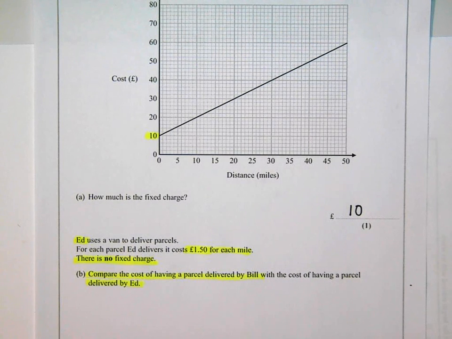Now, this is a difficult question in a way, right? Because if you've never done something similar to it, it's very difficult to know what to do. And that's why doing this question now will help you in your exam, because you've experienced this, you know what to do now.